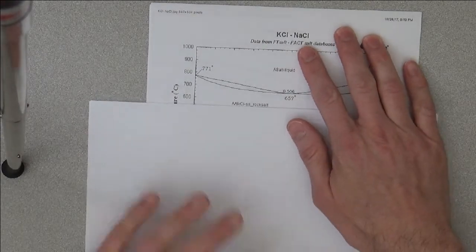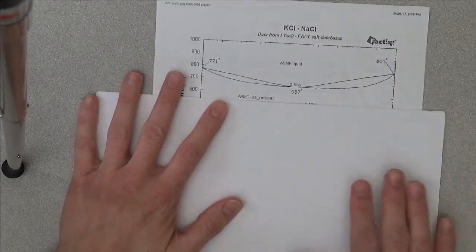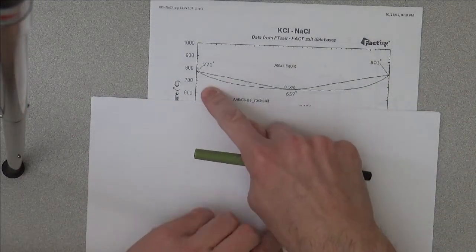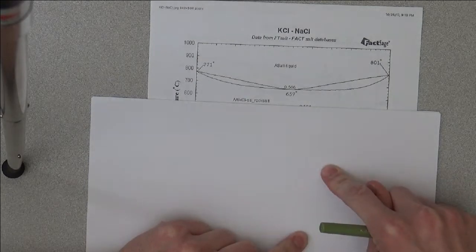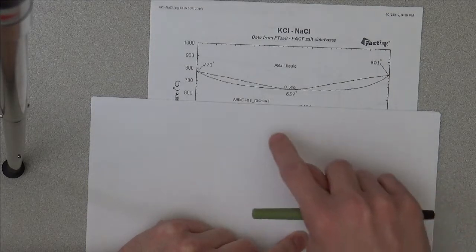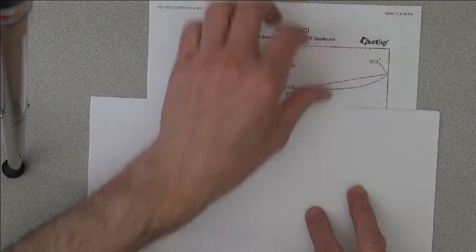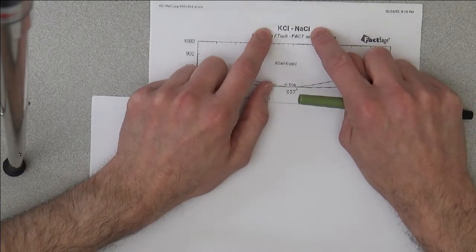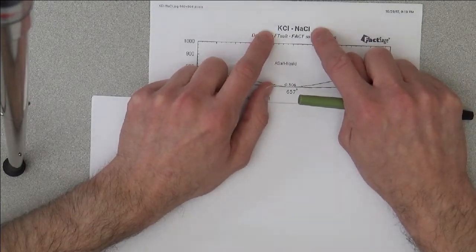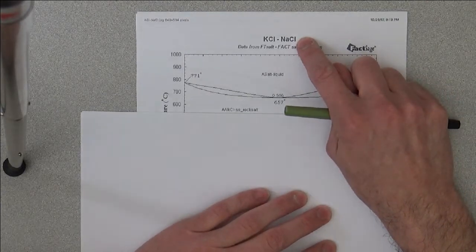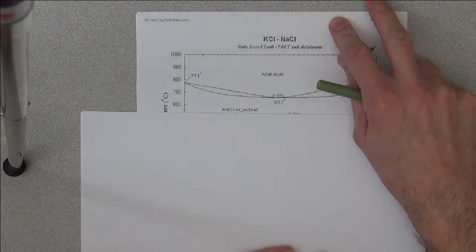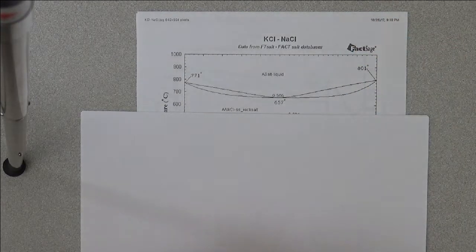Now, I'm covering up the bottom half because I want to have a bit of a reveal. This starts out with temperature versus composition, and this looks a lot like an isomorphic component. And after all, sodium chloride, potassium chloride, they have the same crystal structure, and they have very similar ionic size. So you do have basically an isomorphic phase diagram.